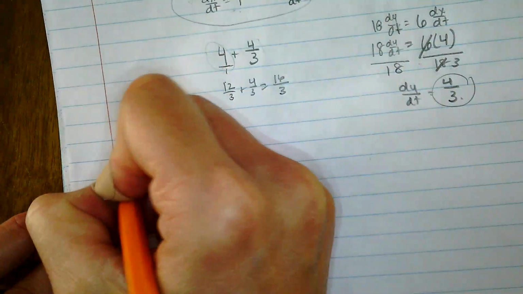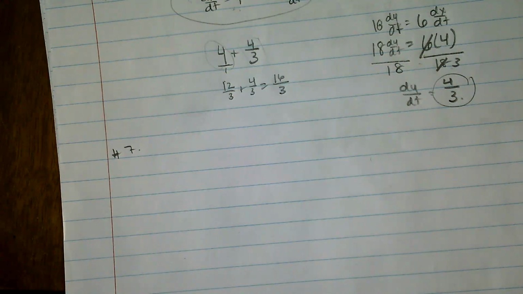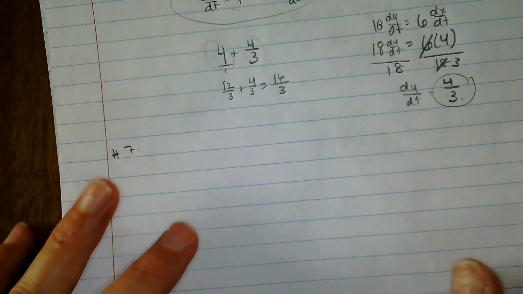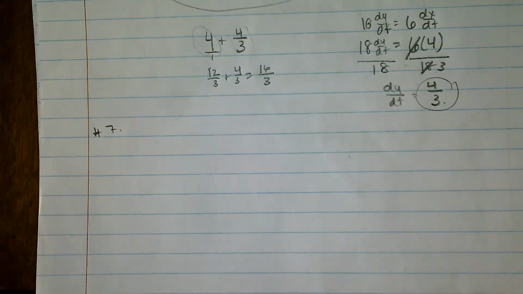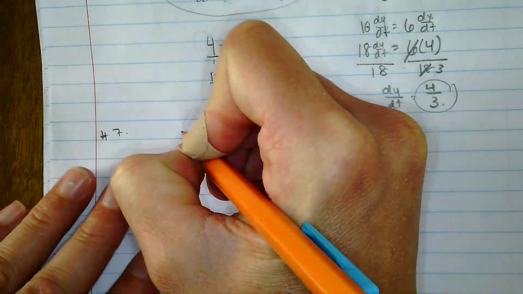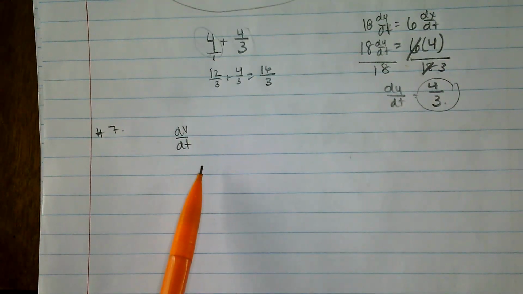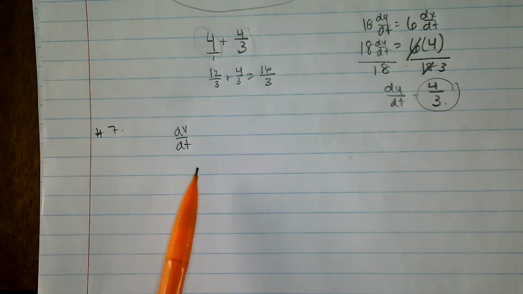Number 7 is a kind of different question. I don't think it's a shadow question, but it's just a related rates question I threw on here. The rate of change of the volume of a gasoline tank with respect to time, dV/dt, is directly proportional.